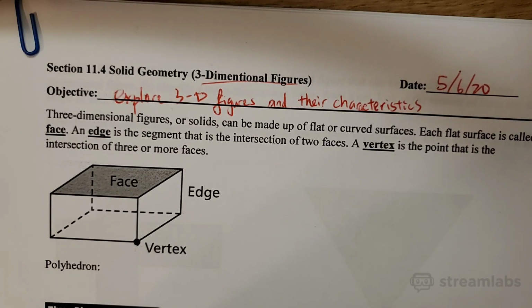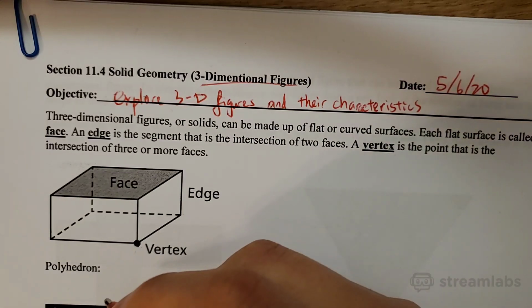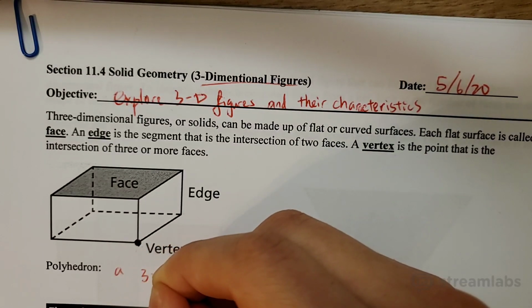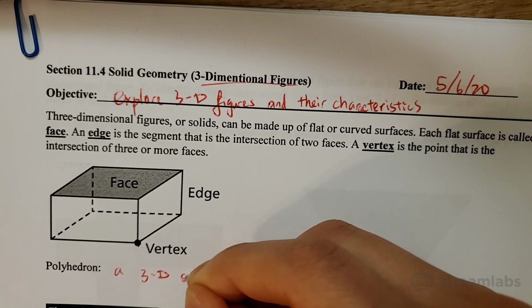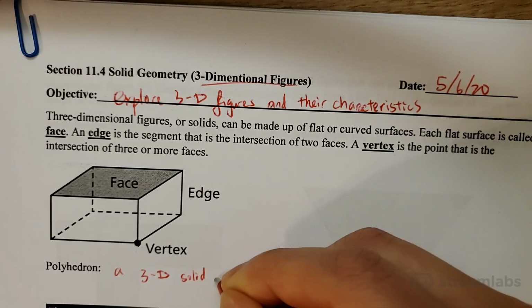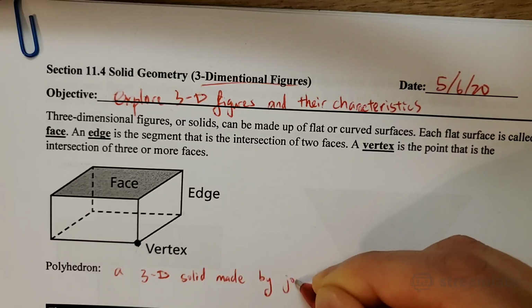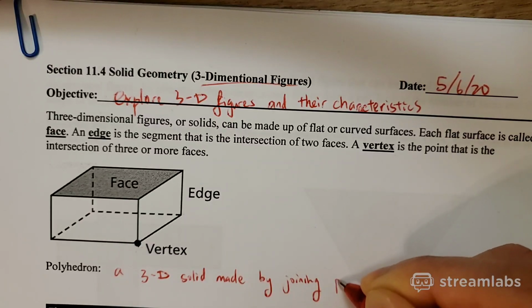So what is a polyhedron? It is basically a 3D figure or solid made by joining polygons.